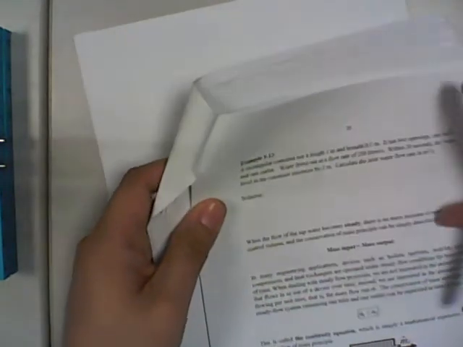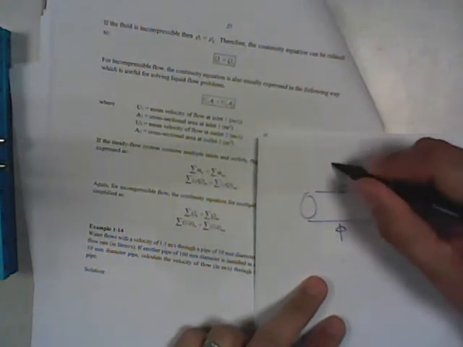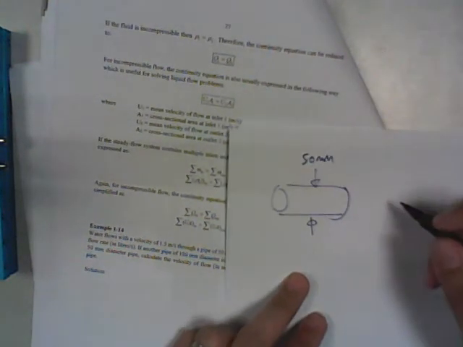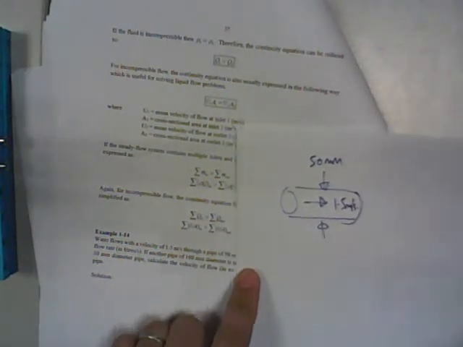The next example, 1-14. Water flows with a velocity through a pipe of 50 mm. So this is what happens. You have a diameter of 50 mm, and the velocity is 1.5 meter per second.